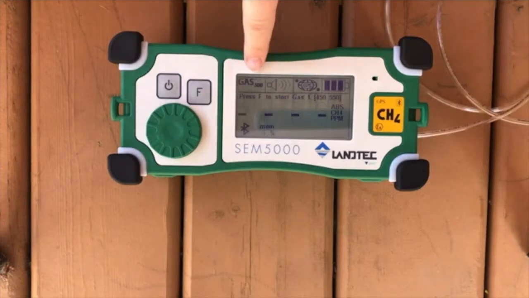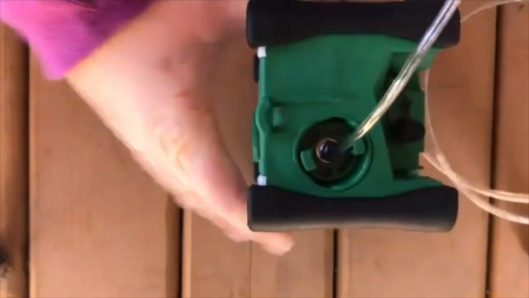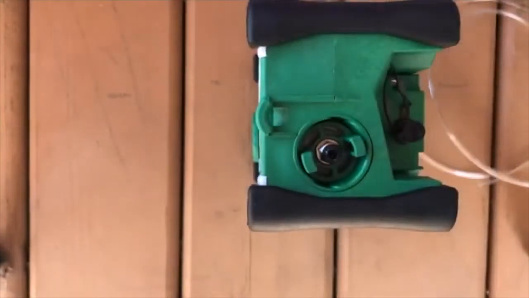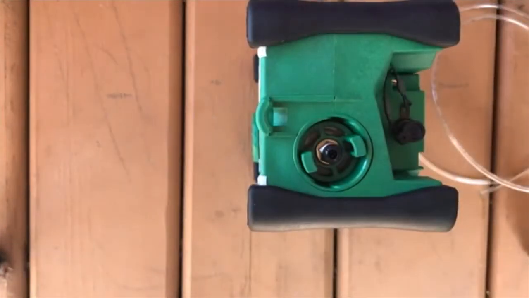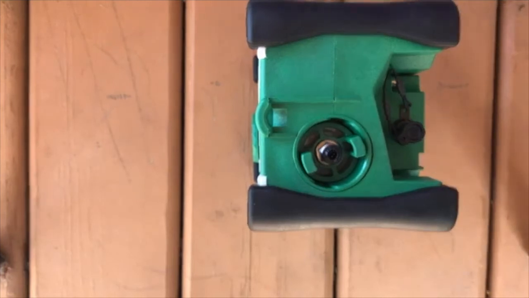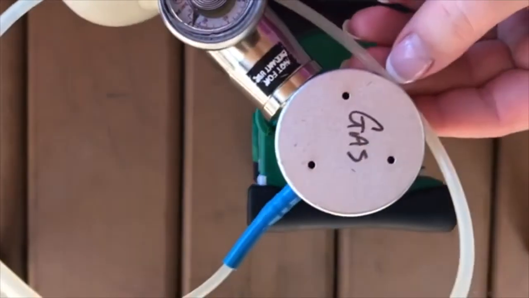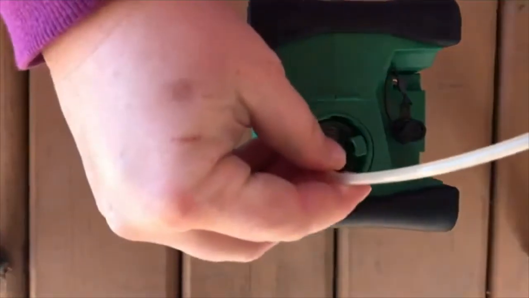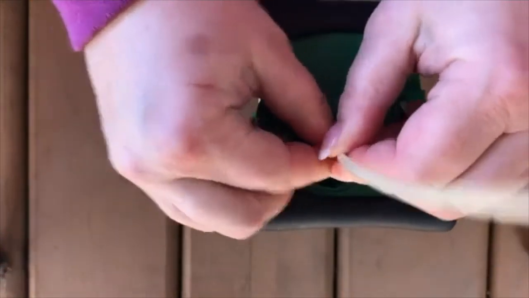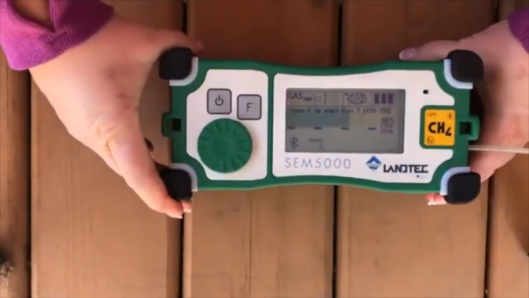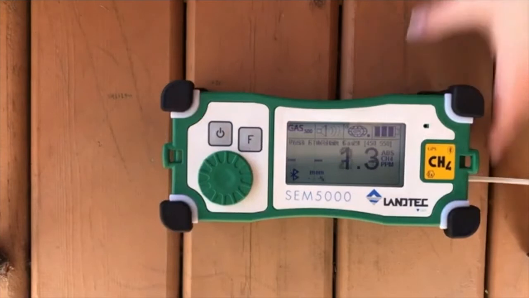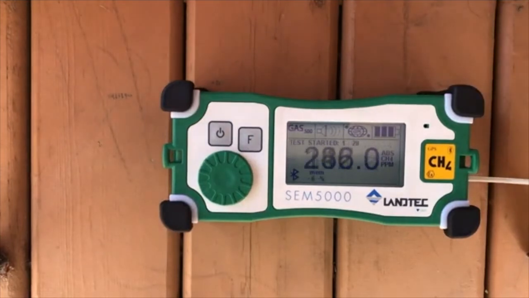And now it's asking us to connect gas 500. So if you had selected 250 as your parts per million for the exceedance level, what you want it to alarm at, then it would say gas 250 here. So disconnect your air, move it aside for now, get your gas, and then press the function button to start that test.